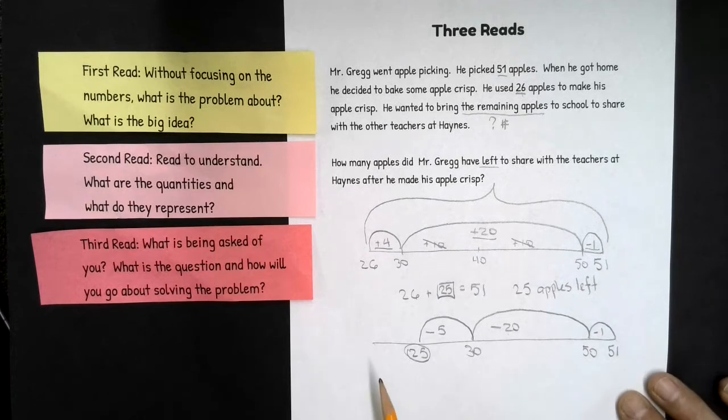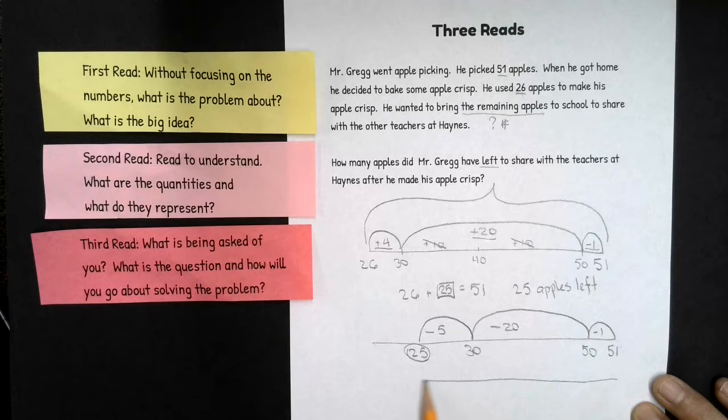Now, that's not the only way I could do it. I could have done it a number of different ways. I could have tried it this way. I could have started at 51. And I could have taken away 20, 41, 31. And then I could take away 1. That would get me to 30. And I still have that 5 to take away.